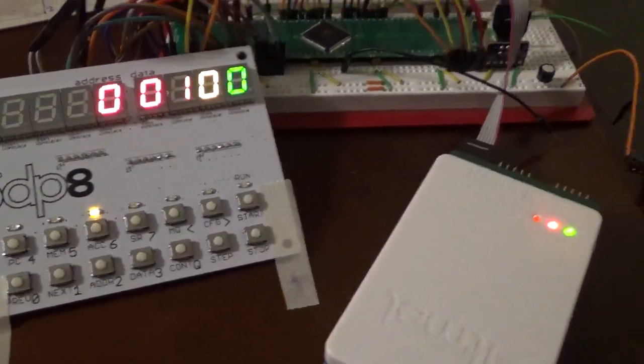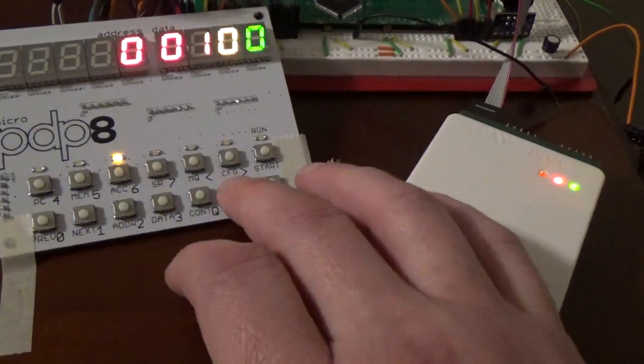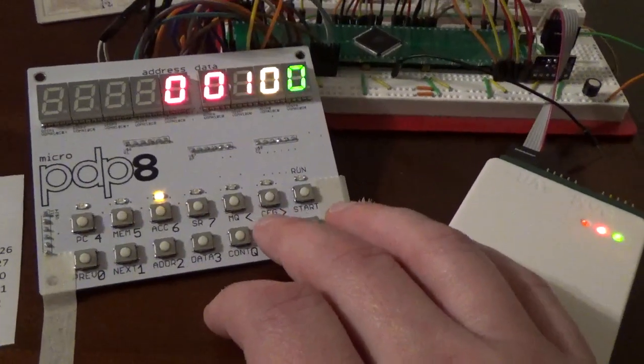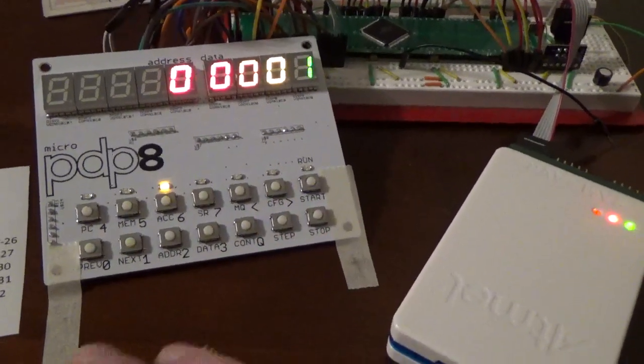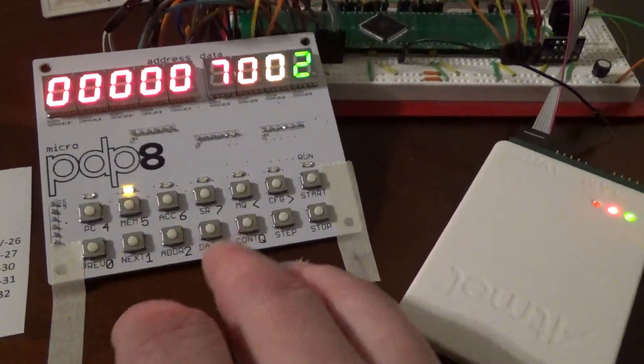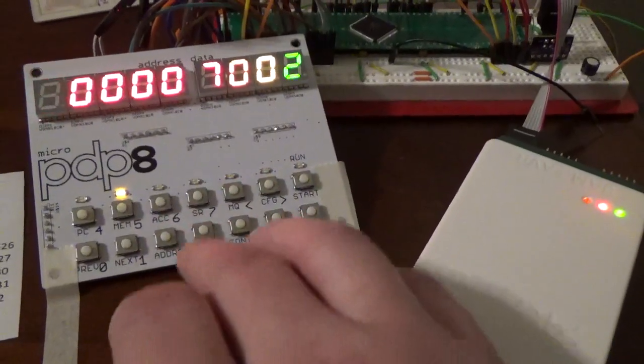Oh boy, that's probably the swap, maybe? I don't know. Yeah, it looks like it's doing the swap instruction. You can see it's swapping the upper and the lower 2. Let's go back to memory and address 0, and I'm going to change that to 7004. Oops, I hit the wrong button.